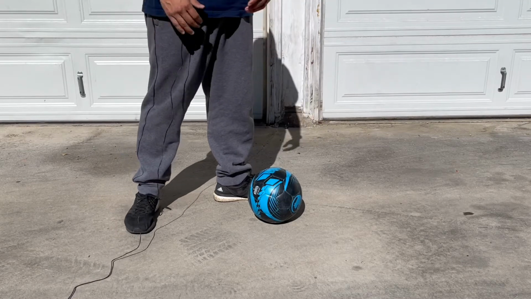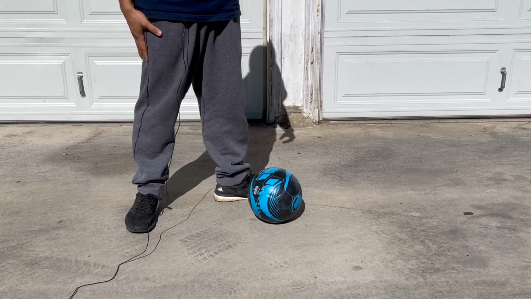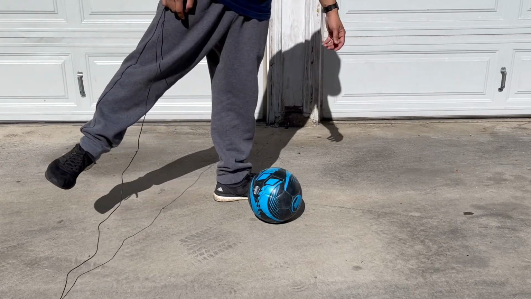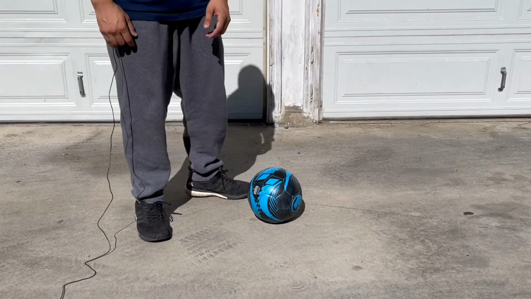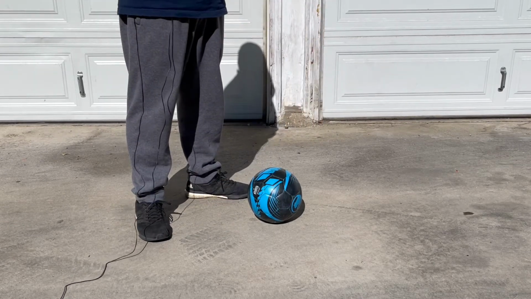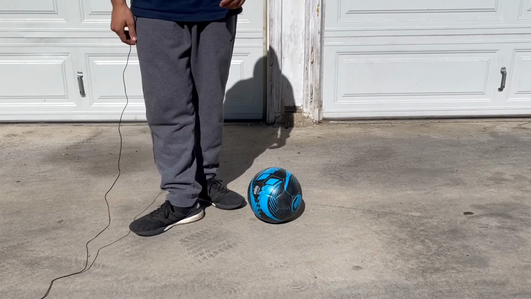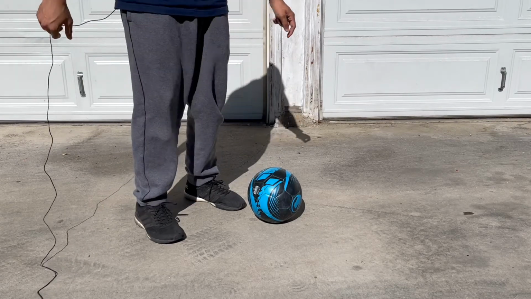And then for the third movement, swing, we're going to take our dominant kicking leg from this position and use the momentum to swing the foot forward just like so. We also have to make sure that when we're passing the ball, we use the inside sole of our dominant foot, which right over here happens to be right here.